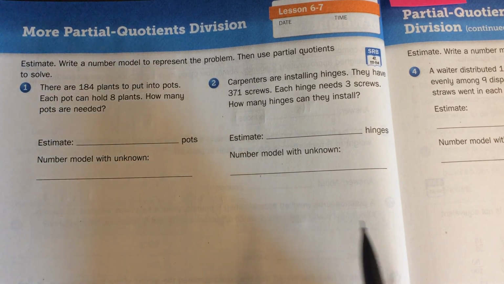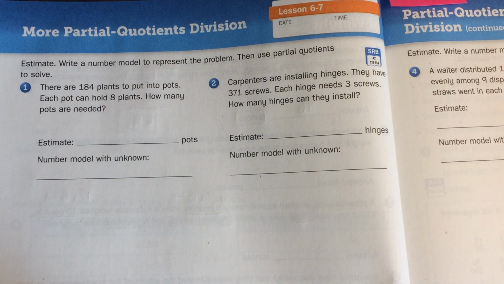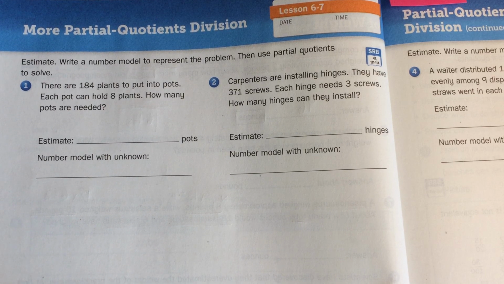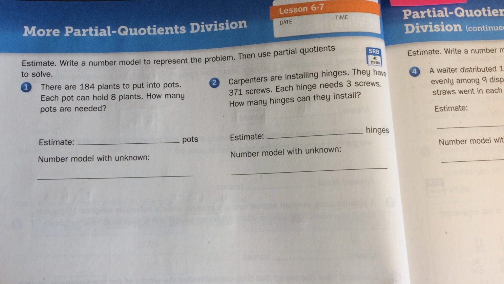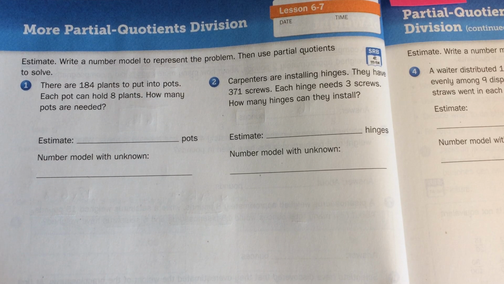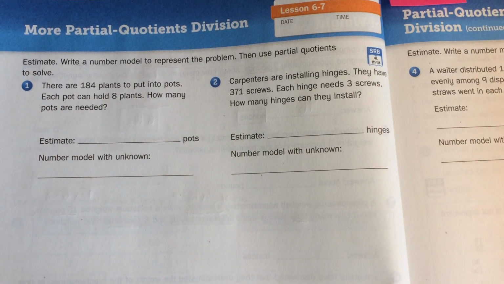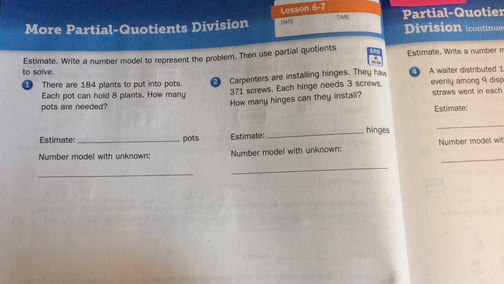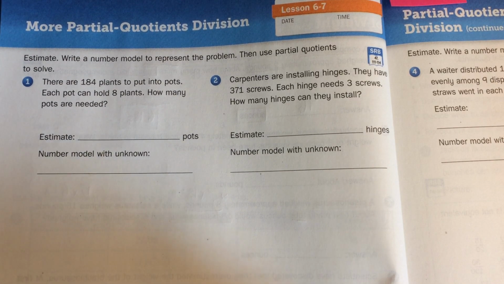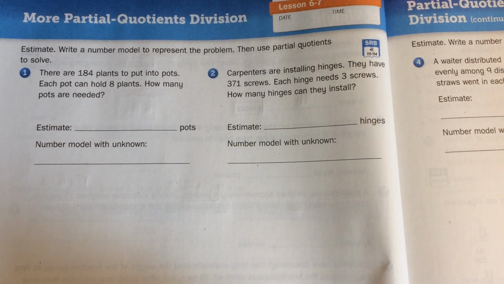And usually when you see lessons like this pop up, where it's just more of something we already learned, that's the book's way of saying this is really important and we know you need more practice. If you worked hard on the last partial quotients division and it didn't totally click, that's okay. That's why we're practicing more today. Okay, so let's dive right in.